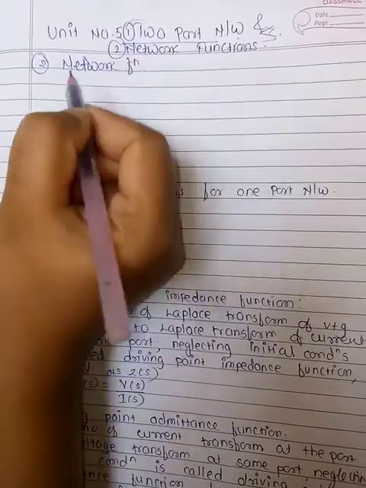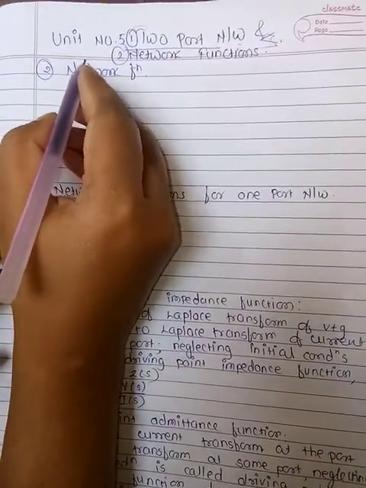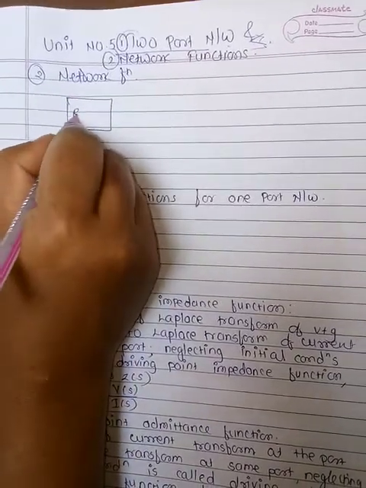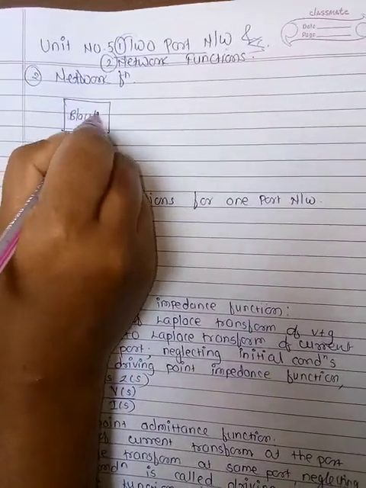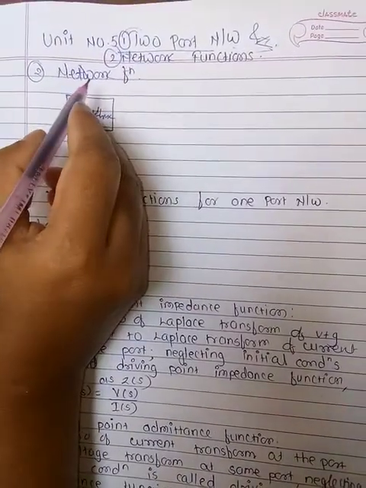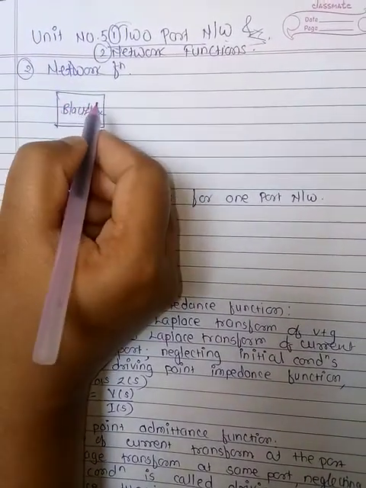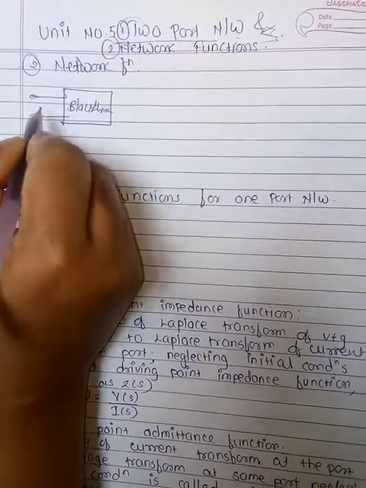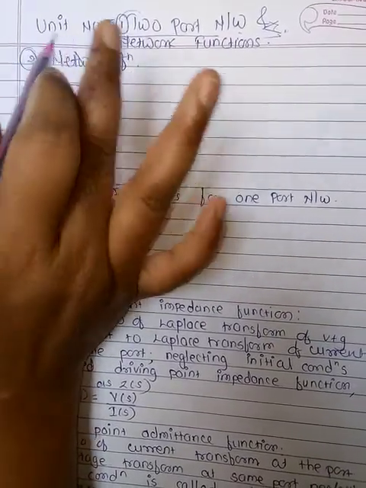Before going to network function, as we know, every network is represented by a black box. The pair of terminals connected to such a black box at which a signal may enter and leave is called a port.